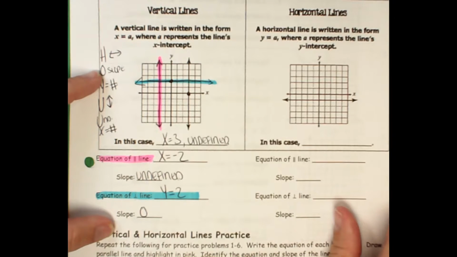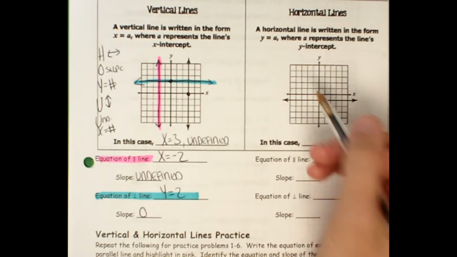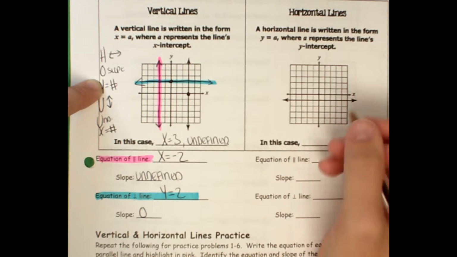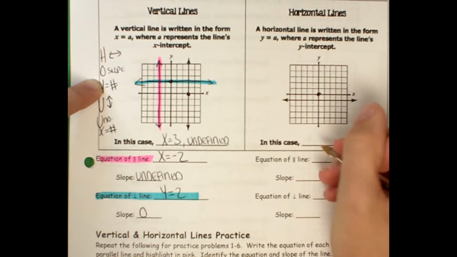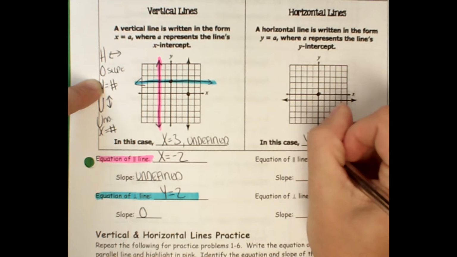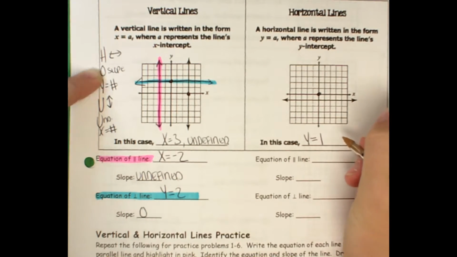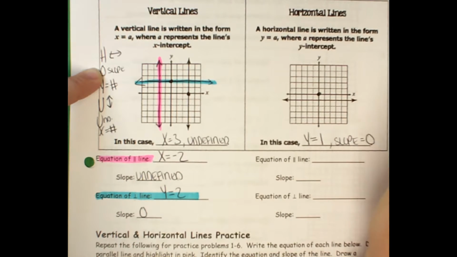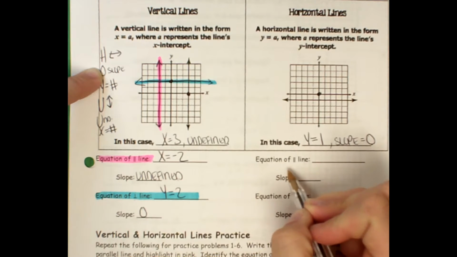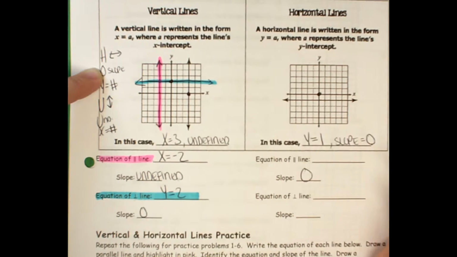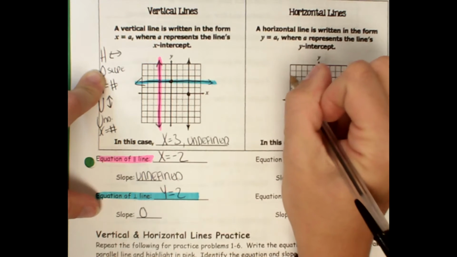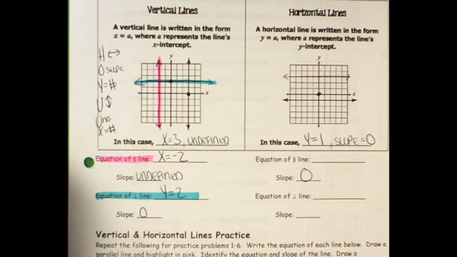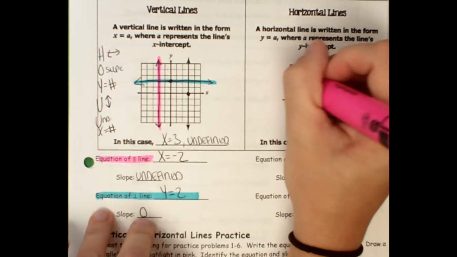So what about when it's a horizontal line? So if we look, here's my horizontal line. If it's a horizontal line, your equation is y equals a number. So here, this is going to be equal to y equals 1. Your slope is equal to 0. So that means if I'm going to have a parallel line, the slope of it also has to be 0. So draw a parallel line. It can be anywhere. There's my parallel line, which I'm going to highlight in pink.